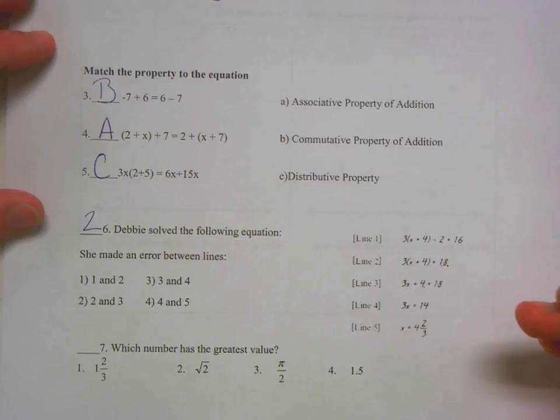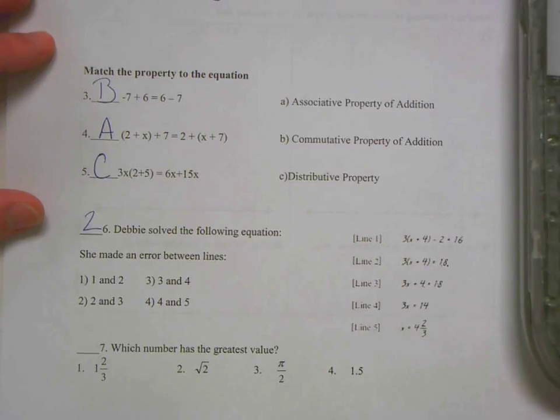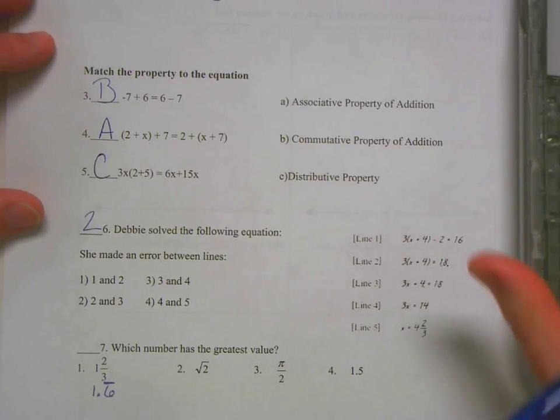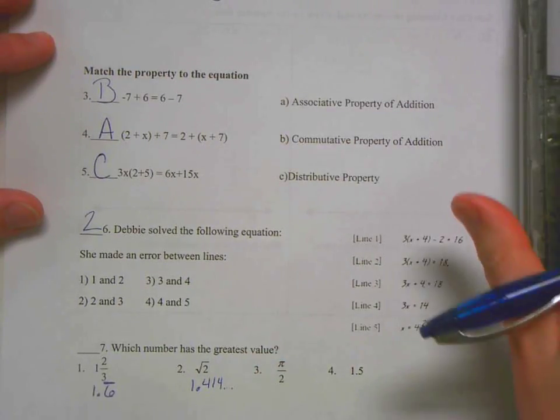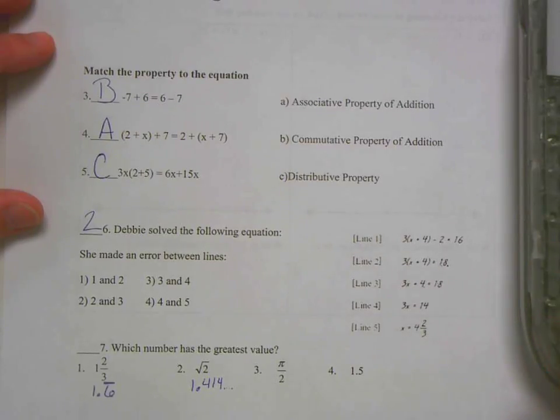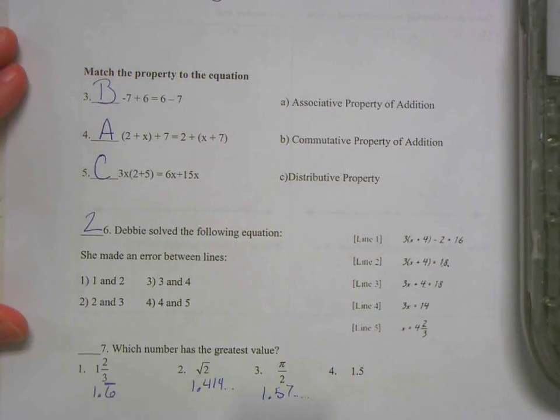Number 7, which number has the greatest value? I don't know about you, but I do better with decimals. So 1 and 2/3, 2/3 is just 0.6 repeating, so that would be 1.6 repeating, right, because the 1 in front and then the fraction. Square root of 2, I can use my calculator, and that would be 1.414, and that keeps going. Half of pi would be 1.57, keep going. And then 1.5 is already a decimal, so if I look, now it's really easy for me to see that choice 1 was the greatest value.